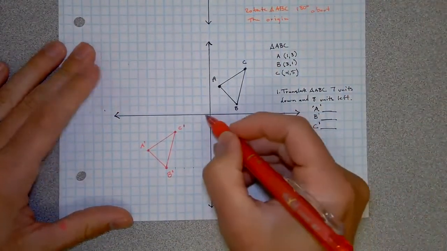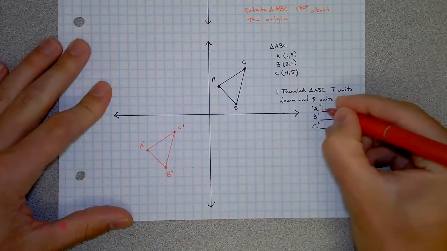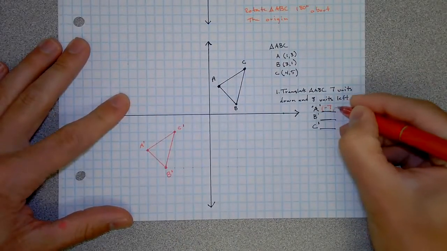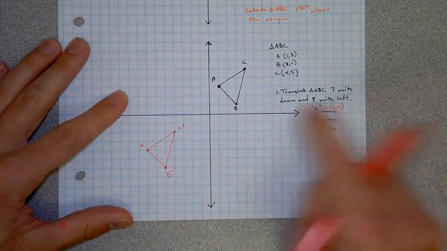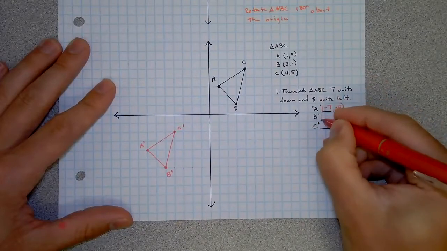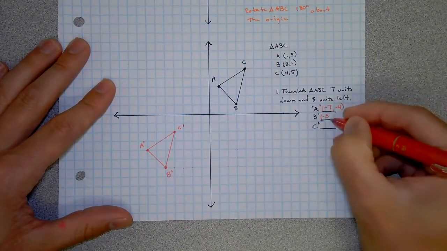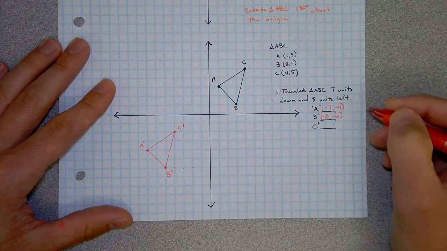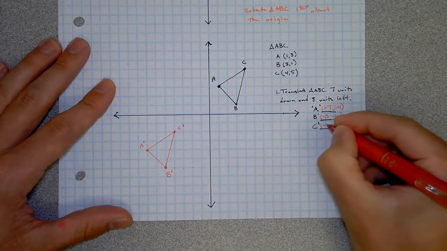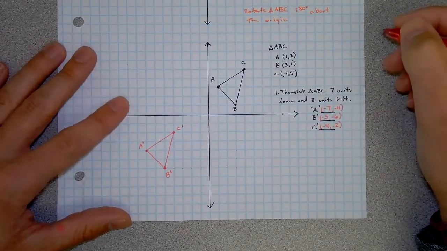My A prime value is at (-7, -4). B is at (-5, -6). C is at (-4, -2). So we should have gotten those values.